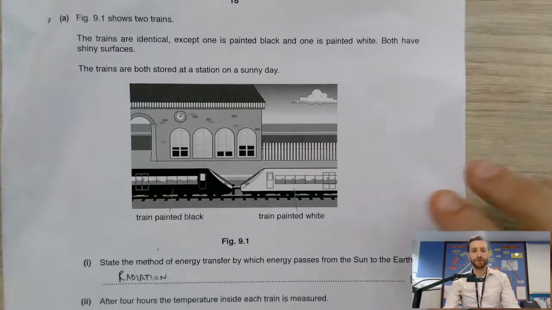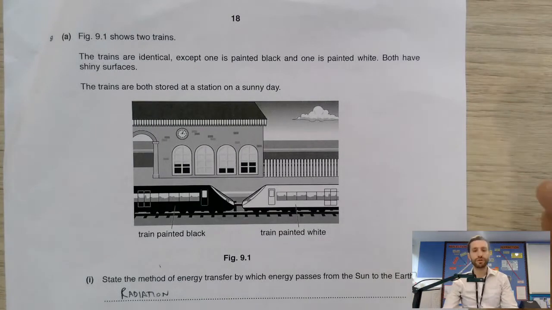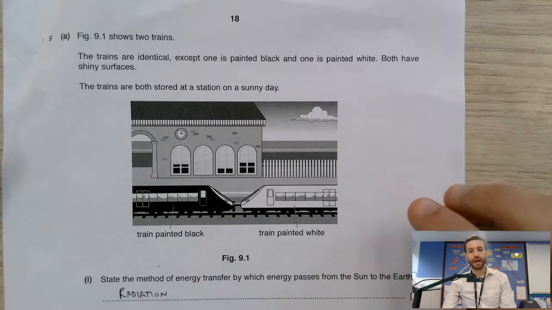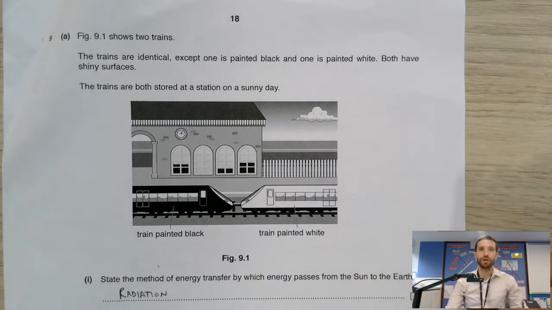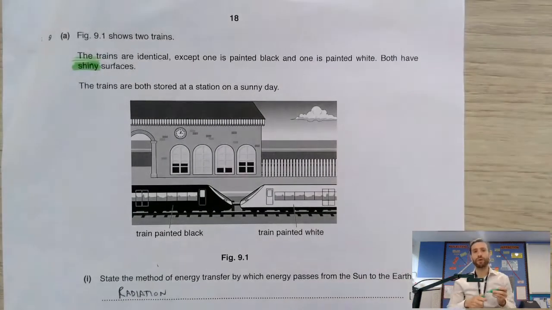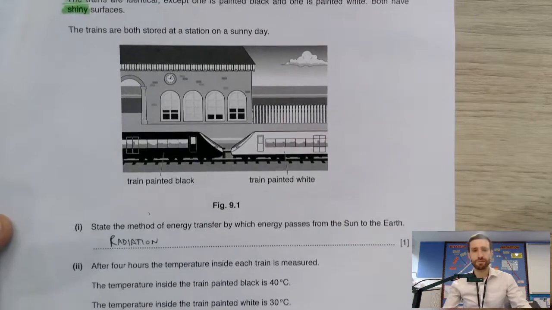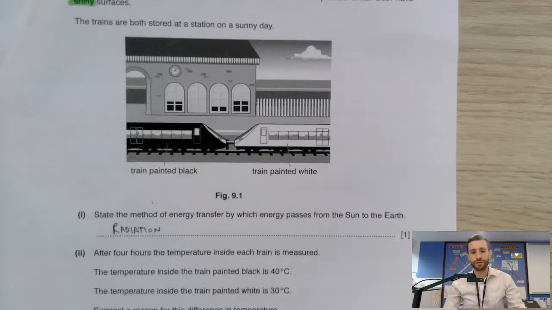Alright guys, here we are on 0654 paper 4.2 from winter 2019, and we're looking at question 9. Okay, we've got two trains. The trains are identical except one is painted black and one is painted white. Both have shiny surfaces. That's going to be important later, so please make sure we are reading all of the question. Okay, both trains are stored at a station on a sunny day. That sounds nice, right? State the method of energy transfer by which energy passes from the sun to the earth.